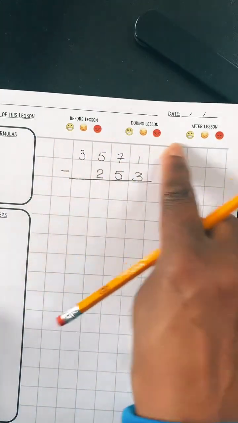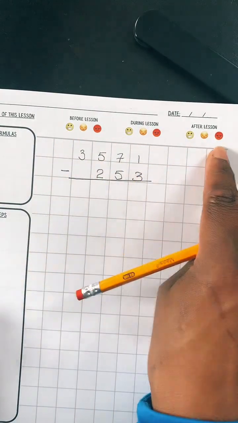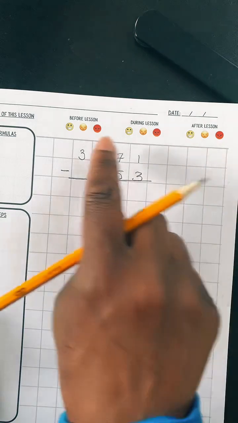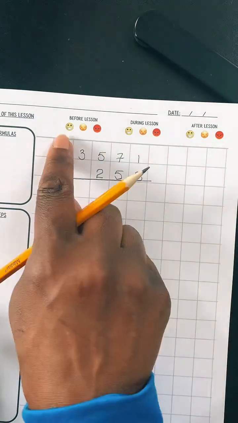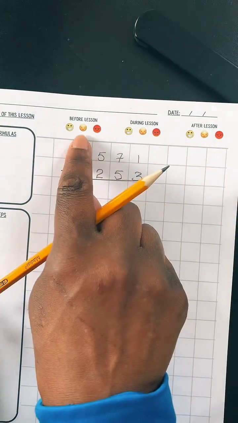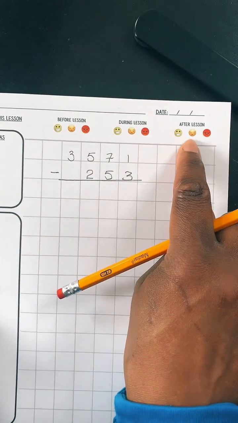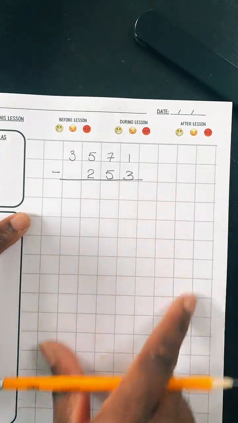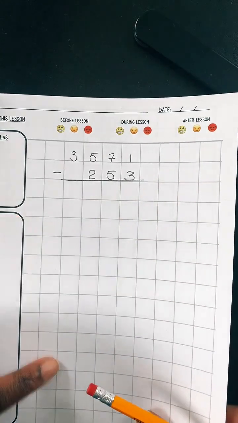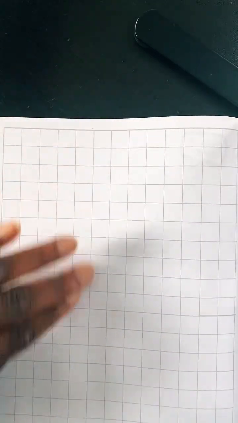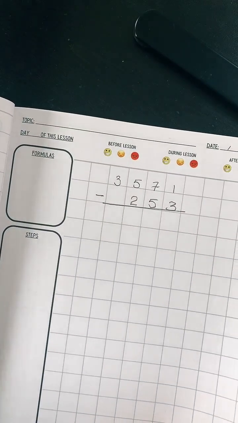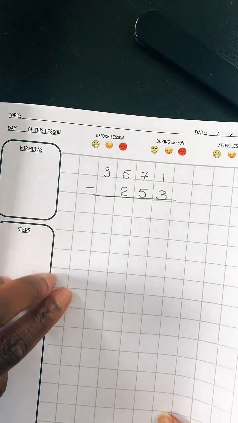I have the mood tracker, which is great for homeschool and also for the classroom. So the teacher can get an idea of how the kids are feeling before the lesson, how they're feeling during the lesson, and how they're feeling after the lesson. So I try to keep it in with these tiles because everything is going along. So they can get everything all nice and lined up. So there's 100 pages of these.